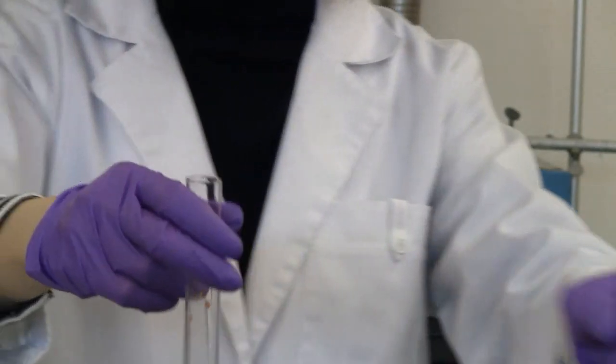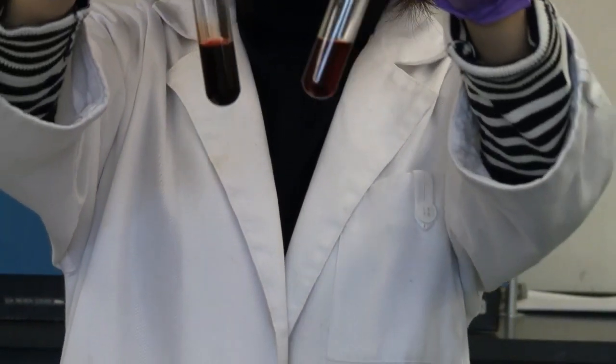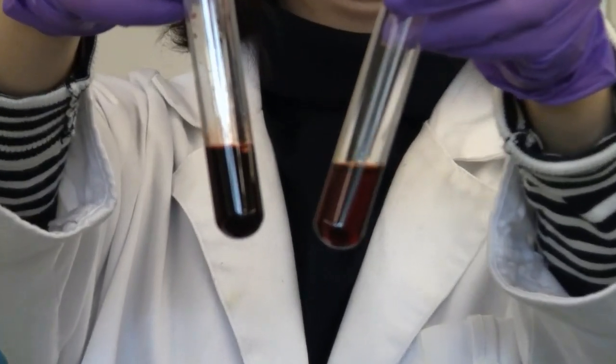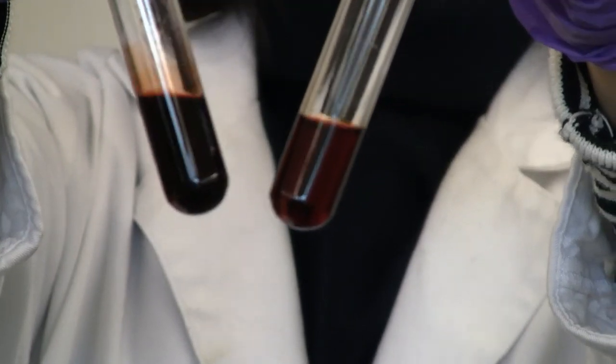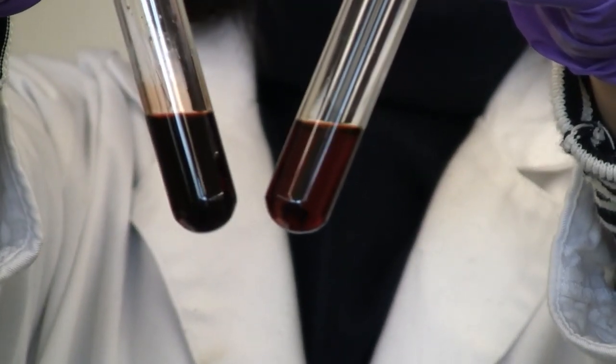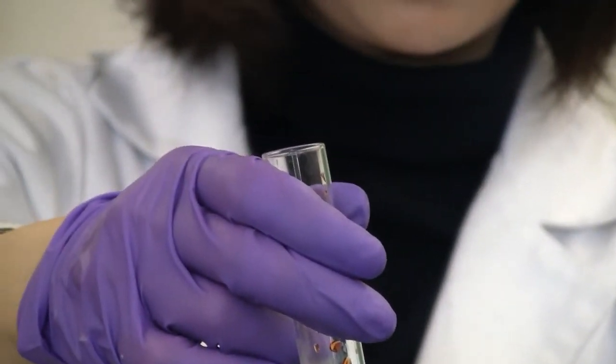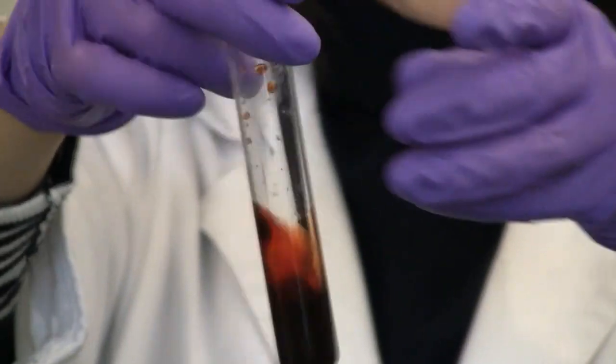Okay, if you want to see the color change, you can compare to the original one. It's a little bit changed, but I think you can see the difference. It's darker or lighter, whatever you decide. Okay. All right.